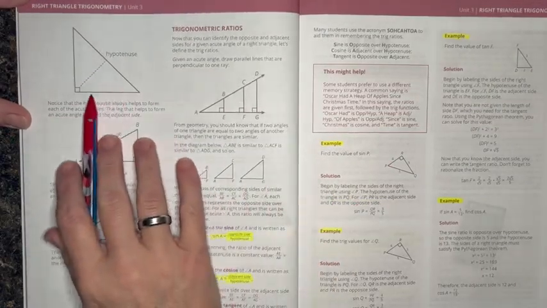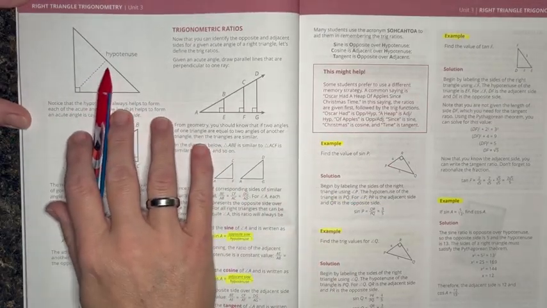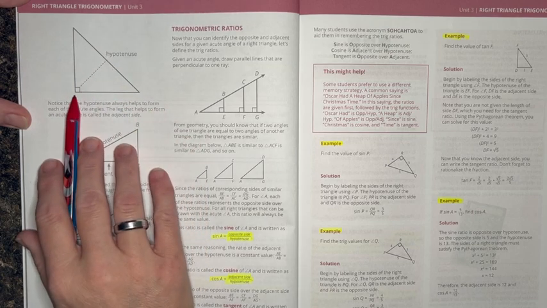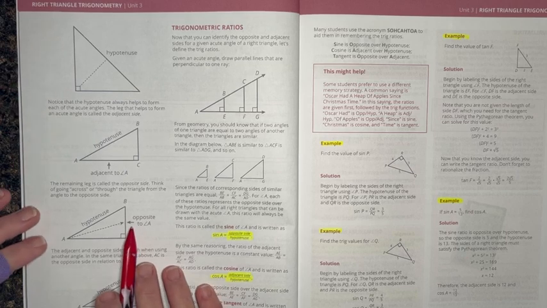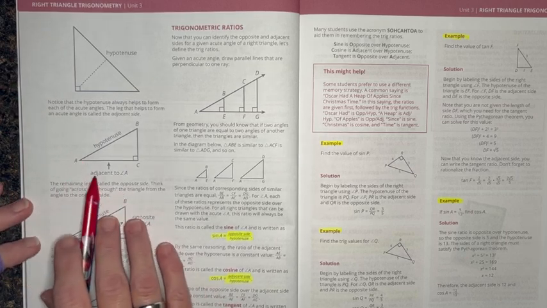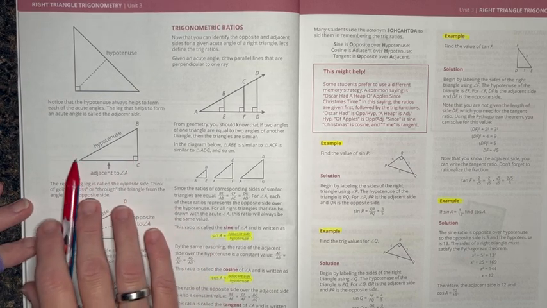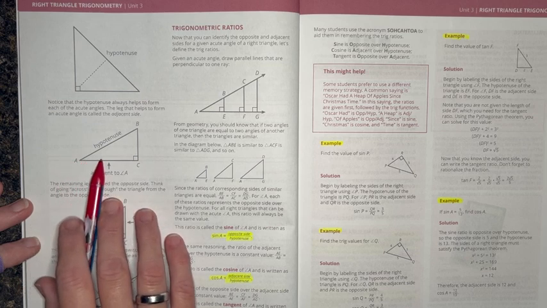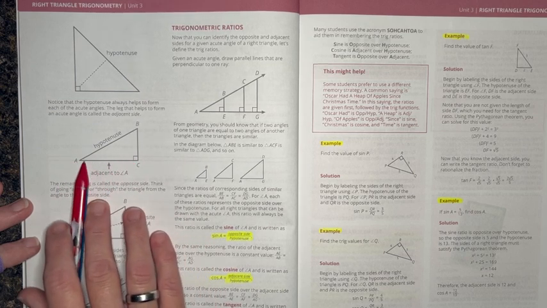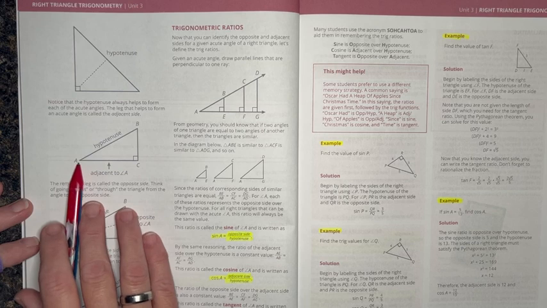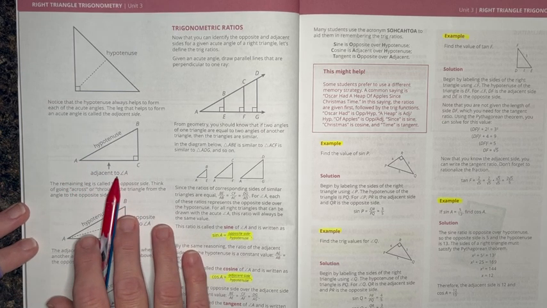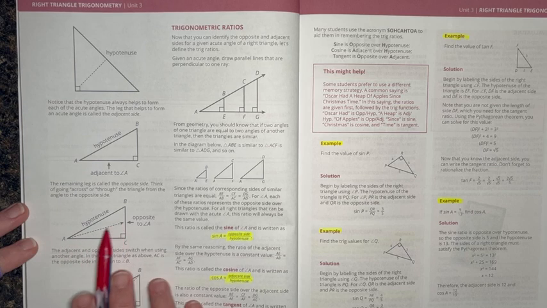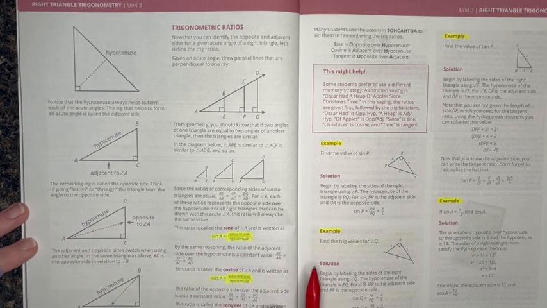Let's turn the page. Top here of page 6, we have the hypotenuse, which is always across from, or opposite, the 90-degree angle, and it's also the longest side of a right triangle. If we're talking about angle A, the side adjacent to angle A is the side that helps make angle A. The hypotenuse is always going to be one side, but the other side that makes angle A is the one adjacent to angle A, and therefore the one opposite angle A is called the opposite.